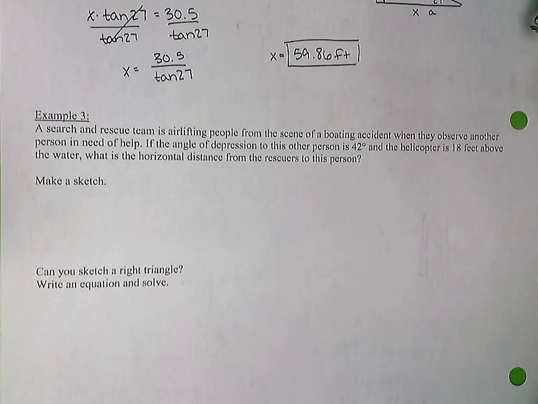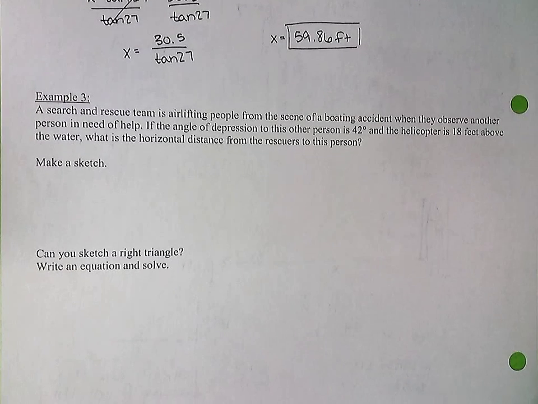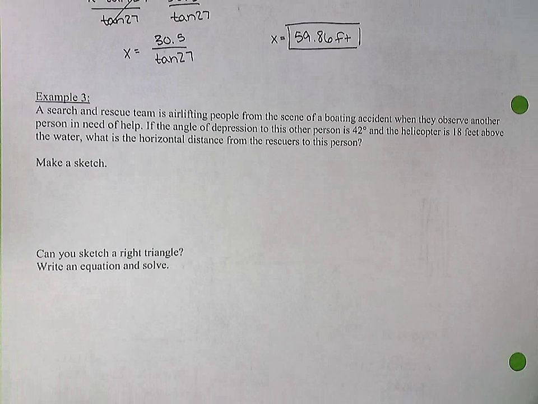All right, last example here. A search and rescue team is airlifting people from the scene of a boating accident when they observe another person in need of help. If the angle of depression to this other person is 42 degrees and the helicopter is 18 feet above the water, what is the horizontal distance from the rescuers to this person?